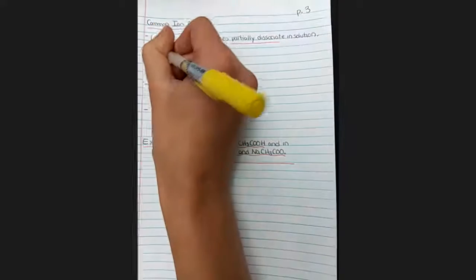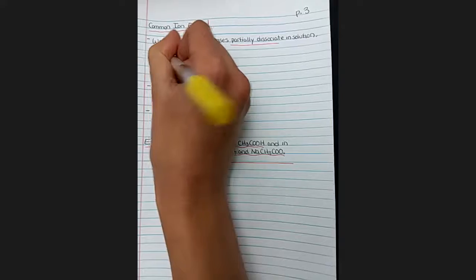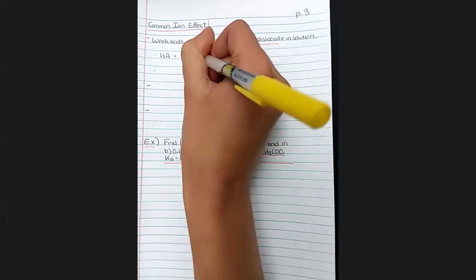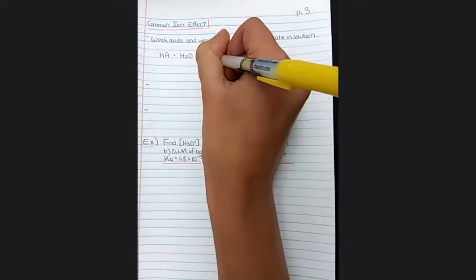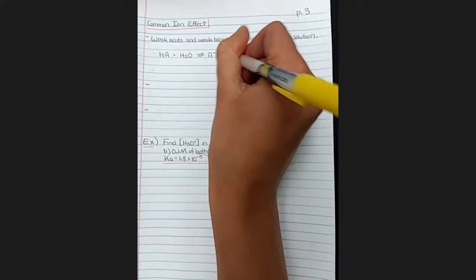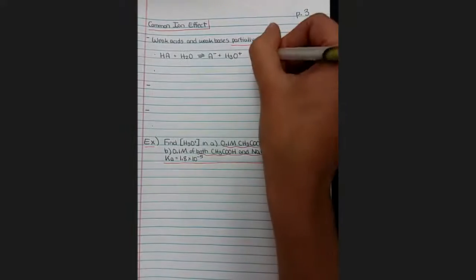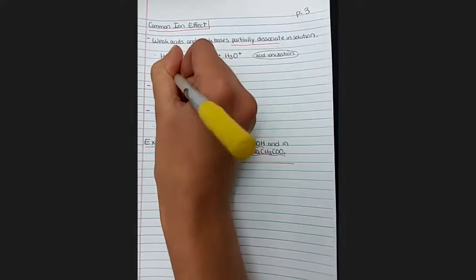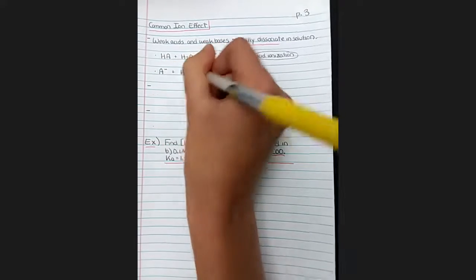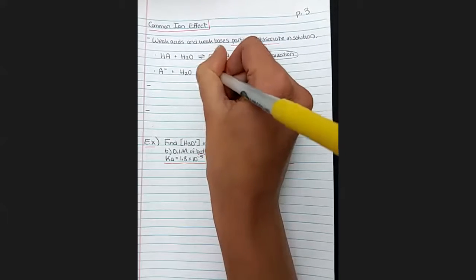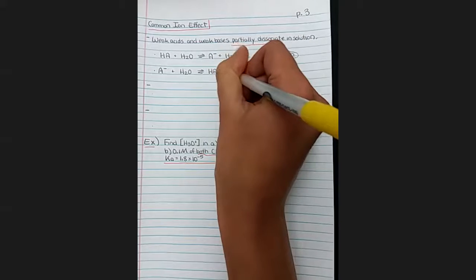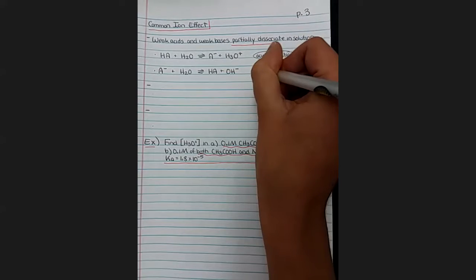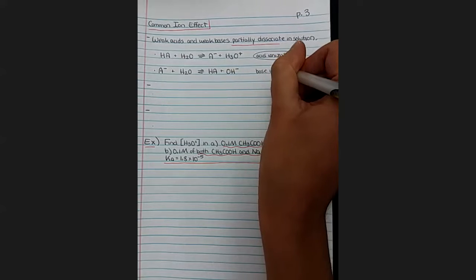Okay, so here's our generic acid, HA. When we put that in water, it will partially dissociate to make its conjugate base and hydronium. And this is called the acid ionization reaction. When we put our generic weak base in solution with water, it will get protonated partially to form a conjugate acid and hydroxide. And that's called the base ionization reaction.